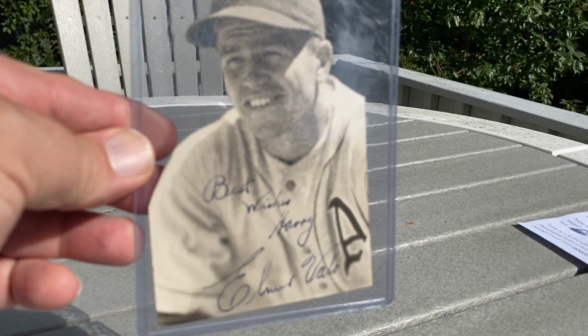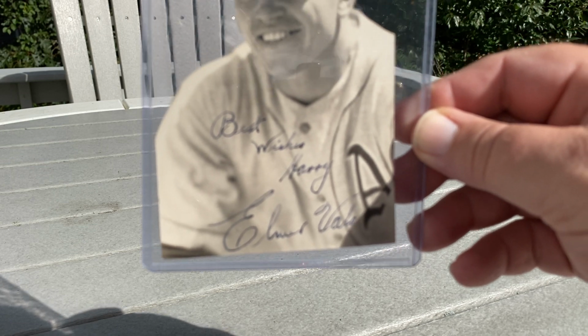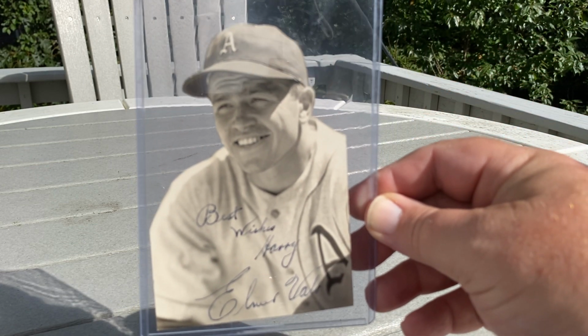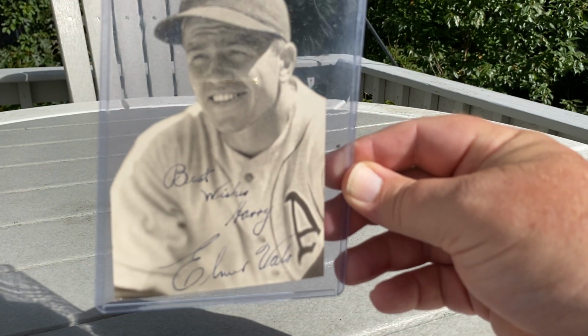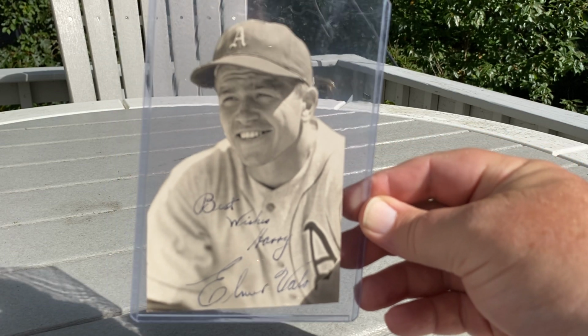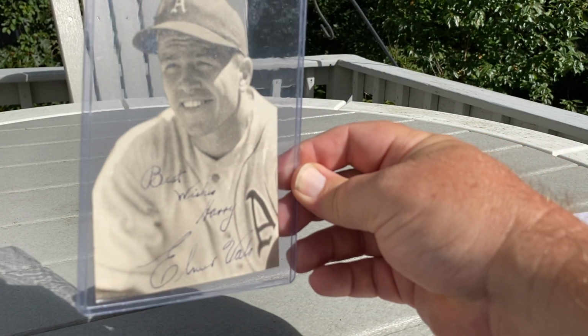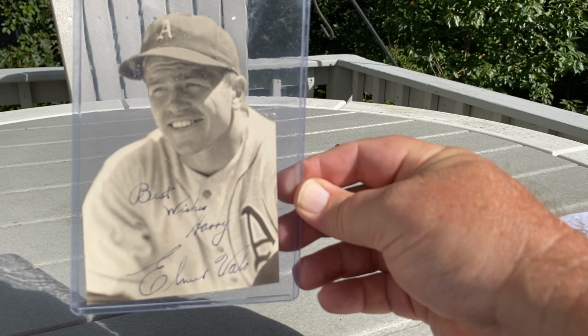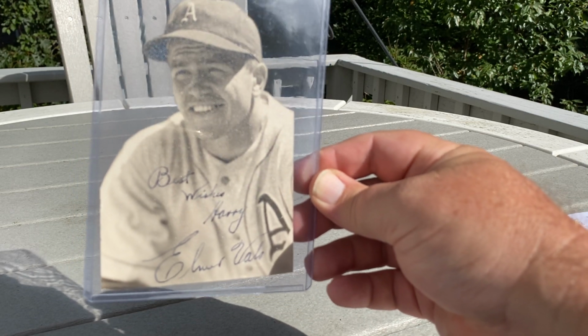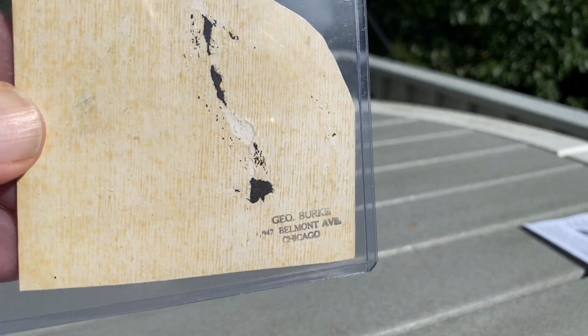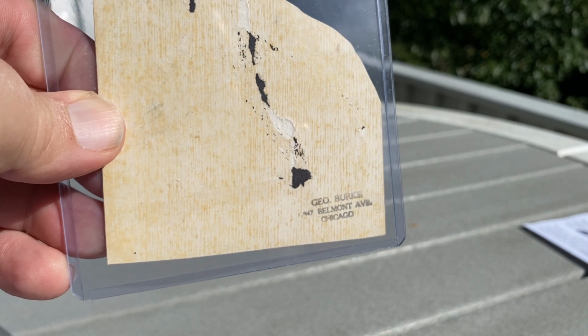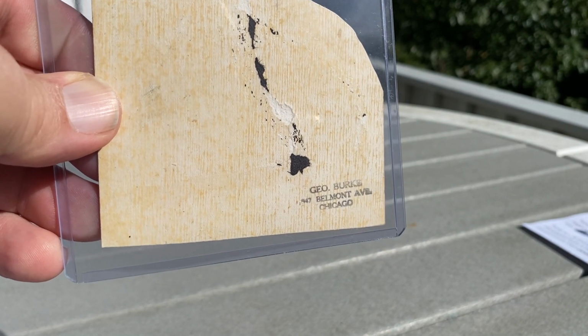This is an Elmer Valo, early 40s. They cut around it so when the newspaper could make a copy for their publication, it would have no distracting background. And there is the George Burke stamp. So Burke was alive when this one was issued.